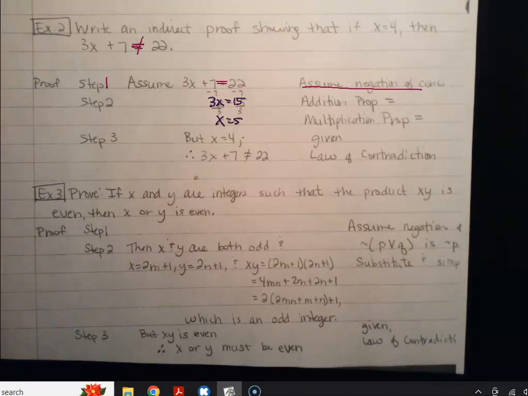Right there we just used the addition property of equality and the multiplication property of equality. So that was all that step 2 work. If you go back and look above, step 2 says use the assumption to reason to a contradiction.